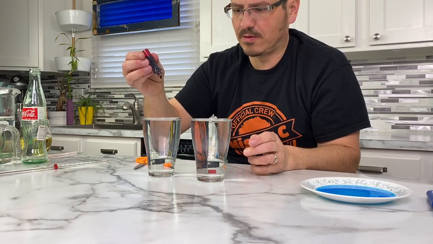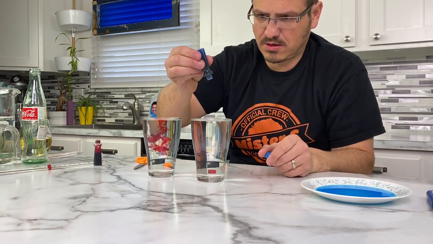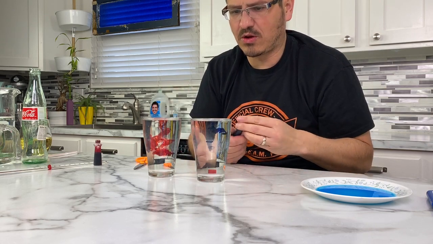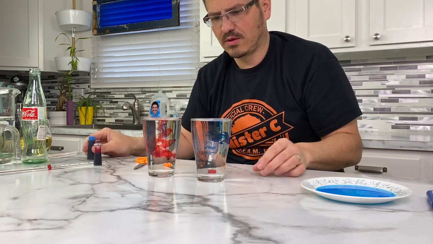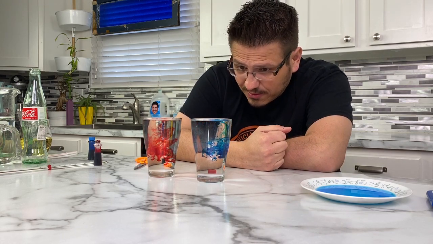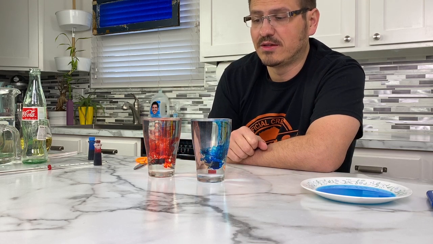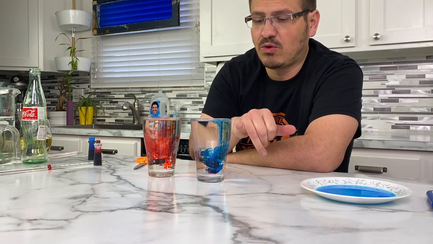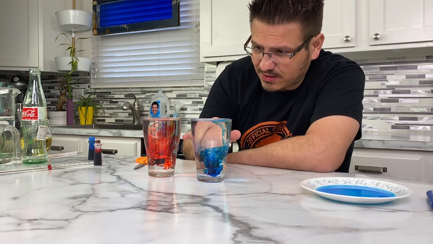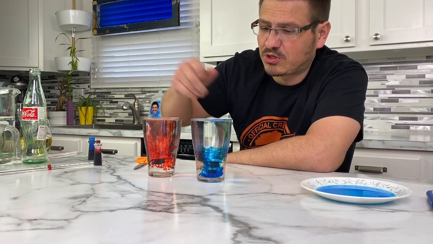I'm going to put a drop of food coloring in here. That's the hot water. And there's my cold water. And I want you to look at it and see which one is spreading around faster. The cold water is sinking to the bottom. The red hot water is swishing it around.